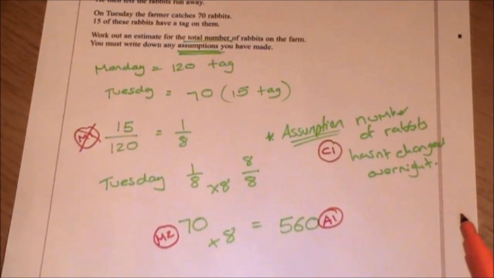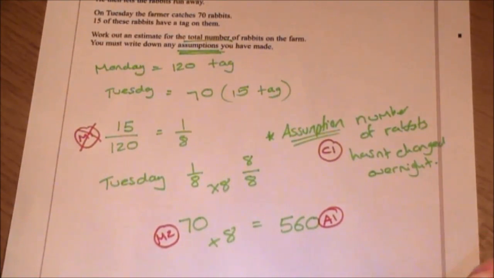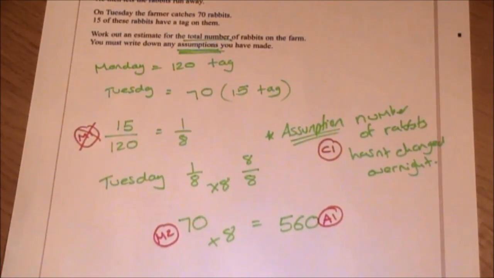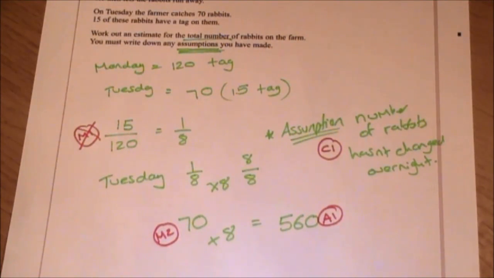There's a load of assumptions you could make. I was assuming that the number of rabbits wouldn't have changed overnight. You know, there wouldn't be a drastic change in the number of rabbits. That's why I was able to take the proportions as the same for both days. Another assumption that you can make that is listed on the mark scheme is that your sample is random. I mean, there's many different ways. If you've thought of something different and it's not in the mark scheme, ask your teacher.